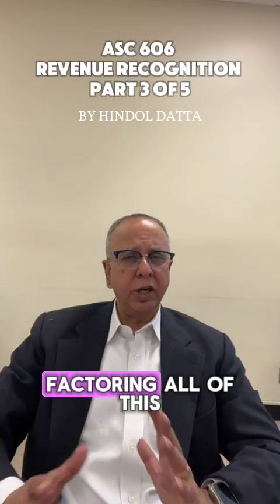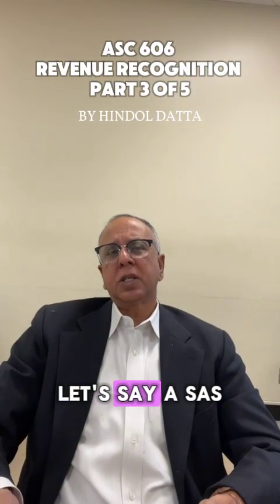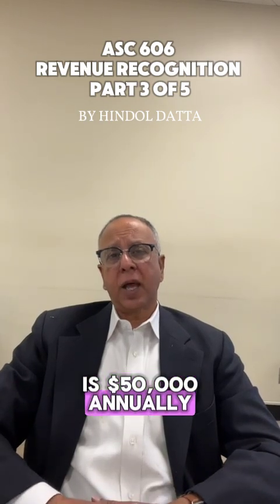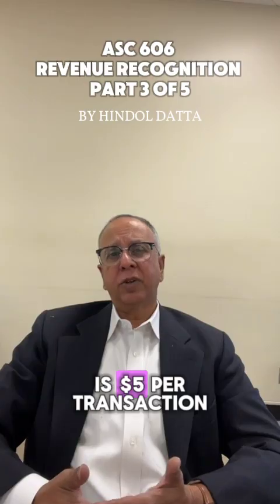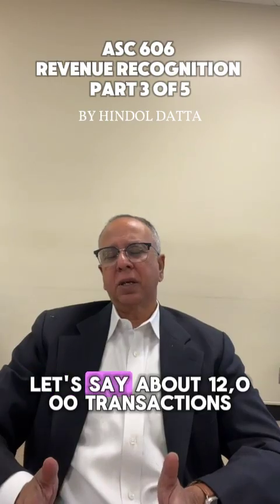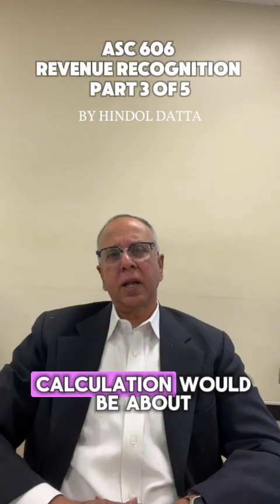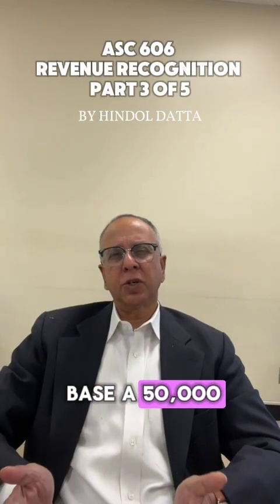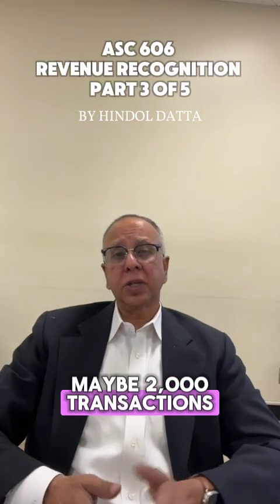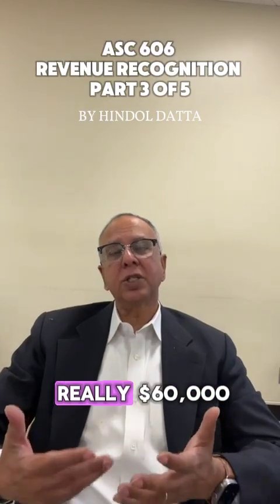So once you start factoring all of this in, and there's volatility in all those metrics, consider a real-world example, let's say a SaaS contract with usage-based pricing. If your base subscription is $50,000 annually and your additional usage is $5 per transaction over 10,000, the customer is typically processing, let's say, about 12,000 transactions. Then your transaction price calculation would be a base of $50,000. But your expected overage is going to be maybe 2,000 transactions times $5. That's $10,000. So your total transaction price is really $60,000.